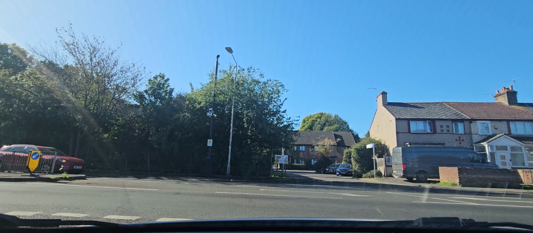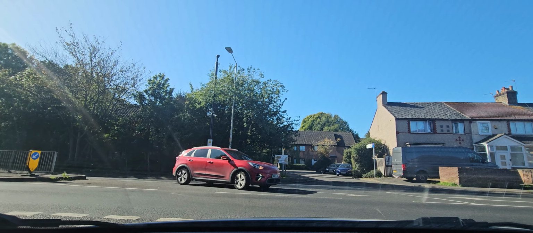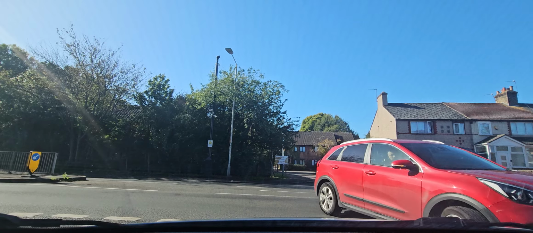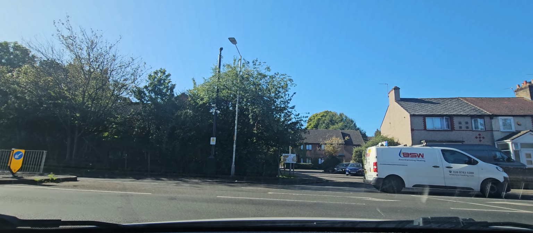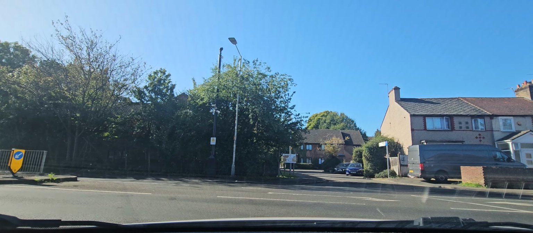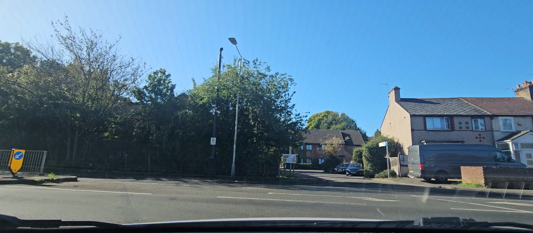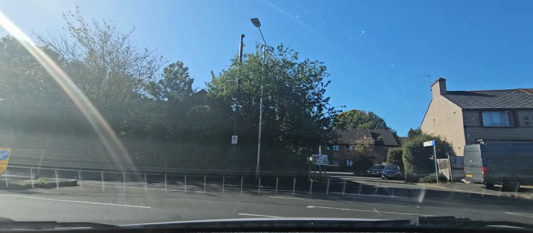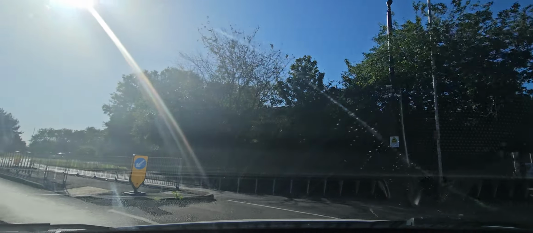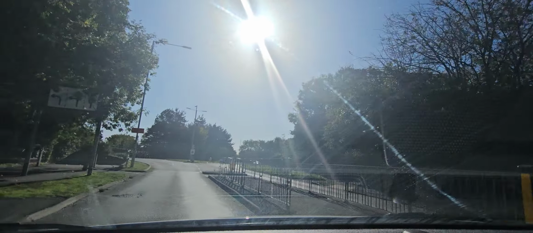If you understand this roundabout marking properly, then I'm sure you will be able to do it very accurately on the day of the test as well. So I have decided to record these roundabouts so that you can understand. The first one we're doing is Willow Tree roundabout, which is just outside the test center of Yeading.